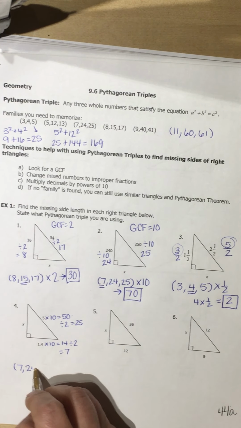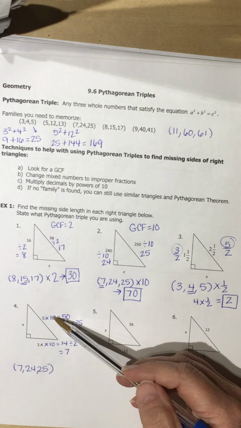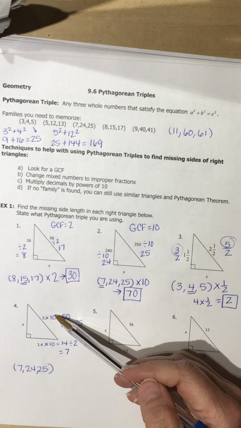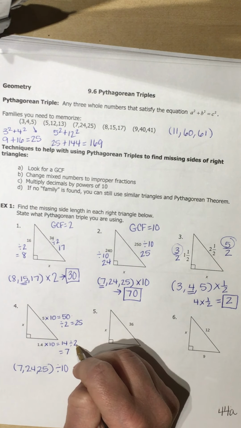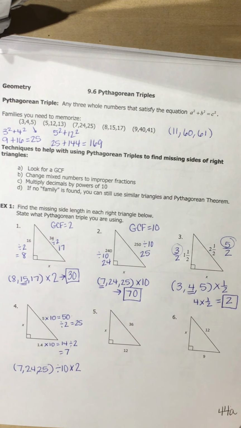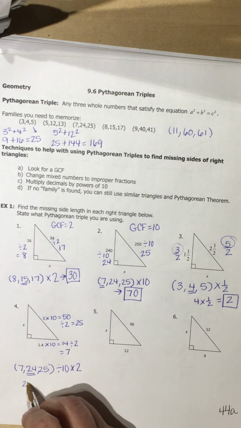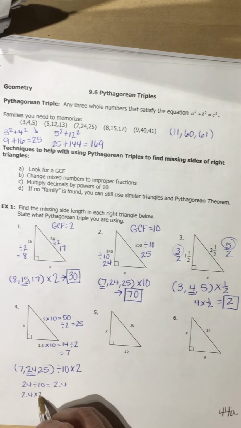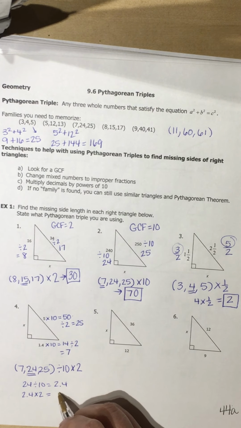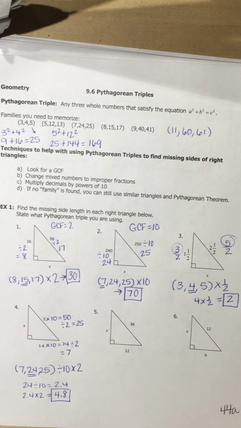So I'm going to write that down. And I have to do the opposite of what I had done up here. If I had multiplied by 10 here, I now need to divide by 10. And then here I had divided by 2, so I need to do the inverse operation, which means I need to multiply by 2. The side that we don't have is the 24. So 24 divided by 10 is 2.4. And then 2.4 times 2 is going to be 4.8. So my missing side then is 4.8.